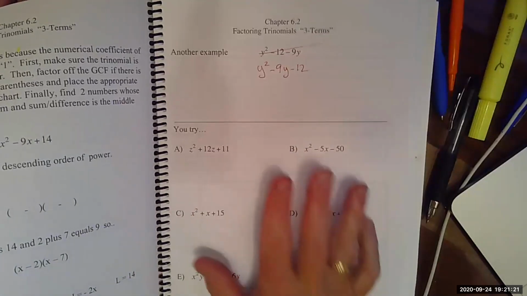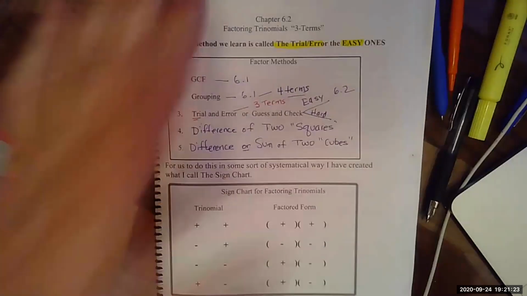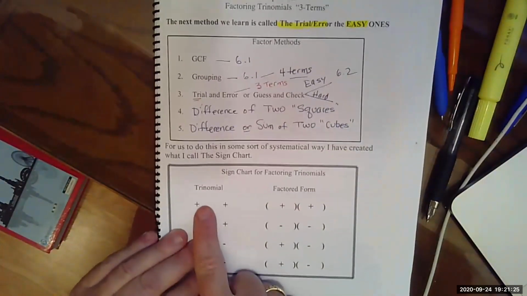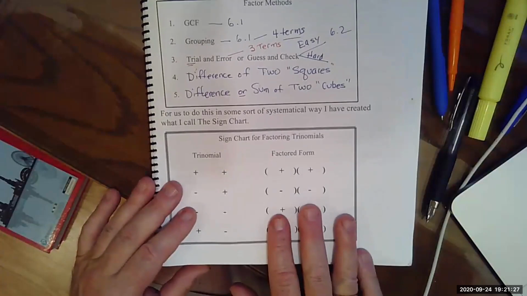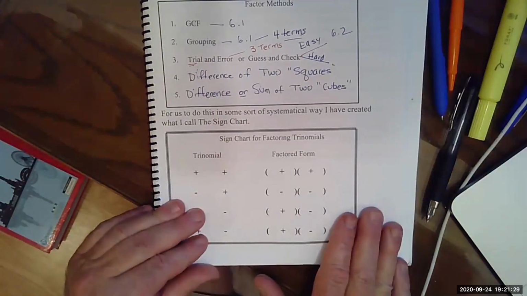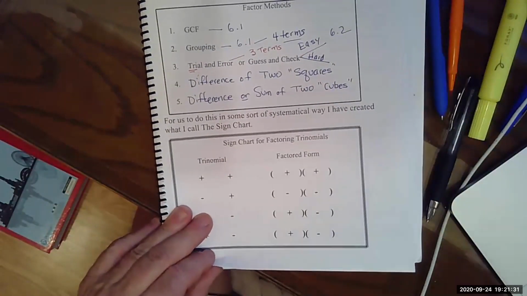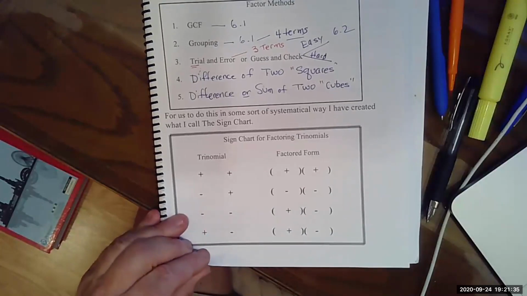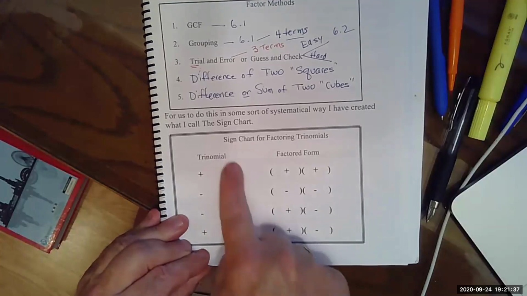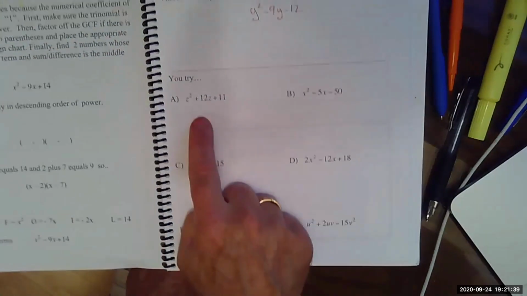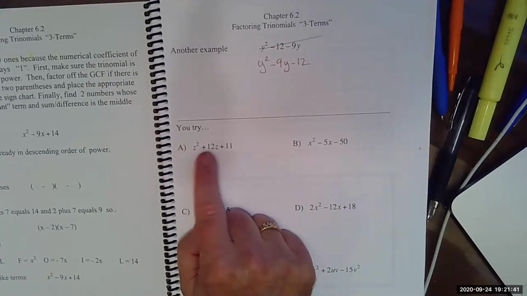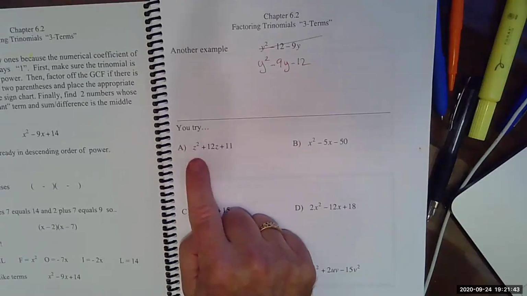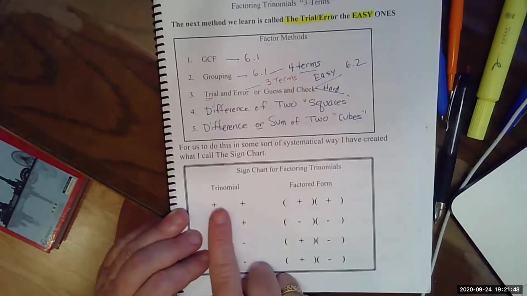All right, so we'll come back to these. So how do we do this? If I look at my sign chart, the author doesn't have anything like this. They have a different way of presenting it. I'm looking at it as a trinomial. If I have a trinomial like this one, you see the two signs right here? Plus, plus.